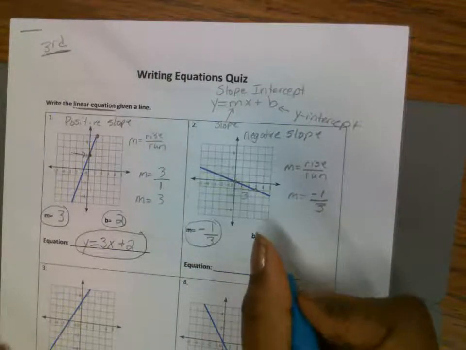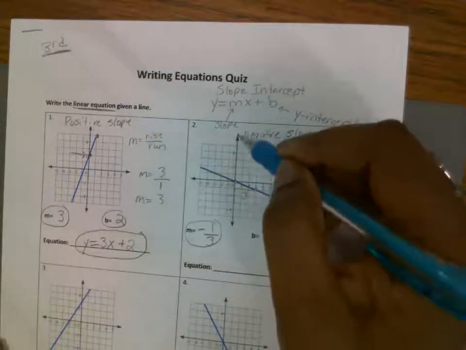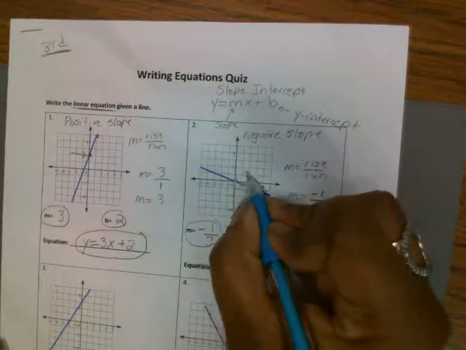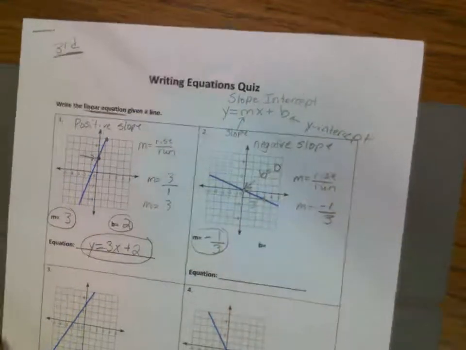All right, B. That's where your line crosses the y-axis. This is my y-axis here. So my line crosses the y-axis right here at 0. So B here is equal to 0.